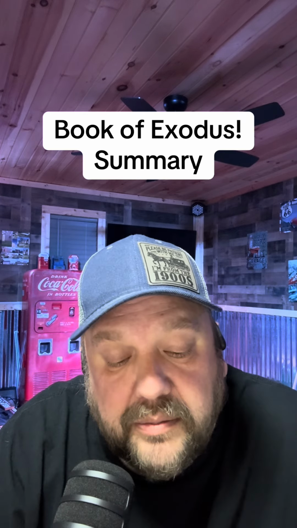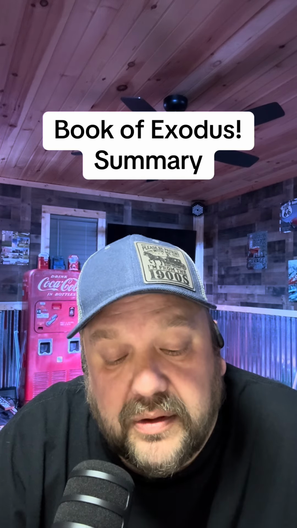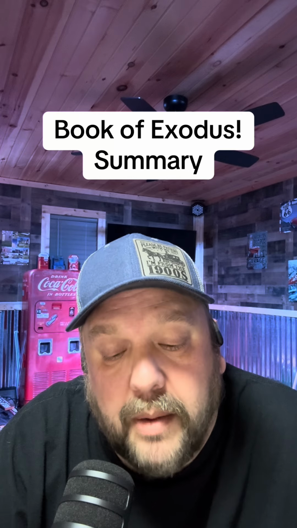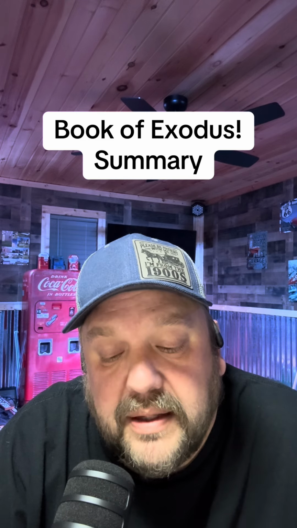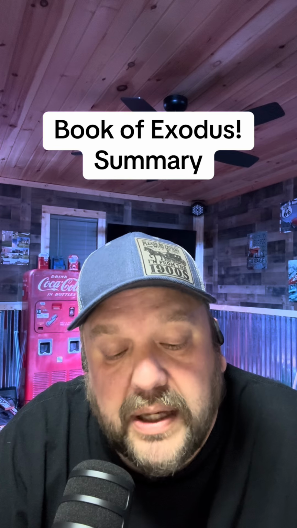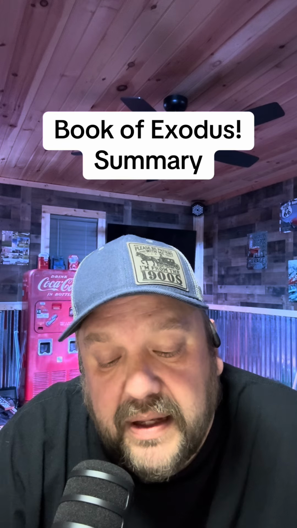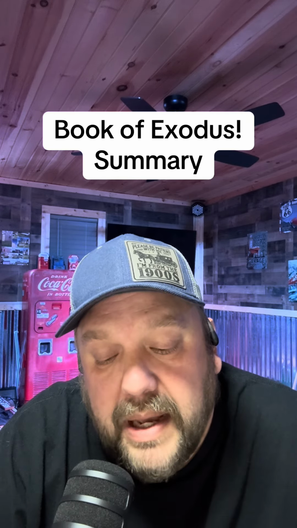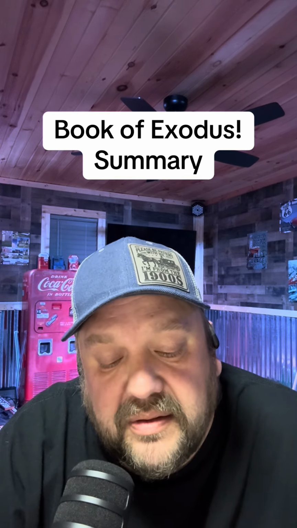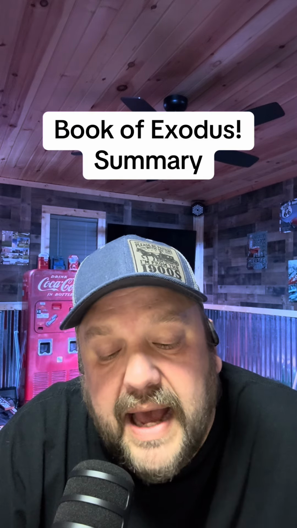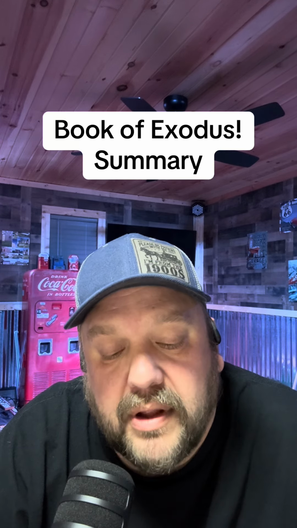The four key themes to take away from Exodus are: number 1, deliverance, God's power to free his people from oppression; number 2, covenant, the establishment of the law and the Ten Commandments as part of the covenant between God and Israel; number 3, faith and obedience, the importance of trusting and obeying God's commands; and number 4, God's presence, the guidance of the Israelites by God through Moses, the plagues, and the pillar of cloud and fire.